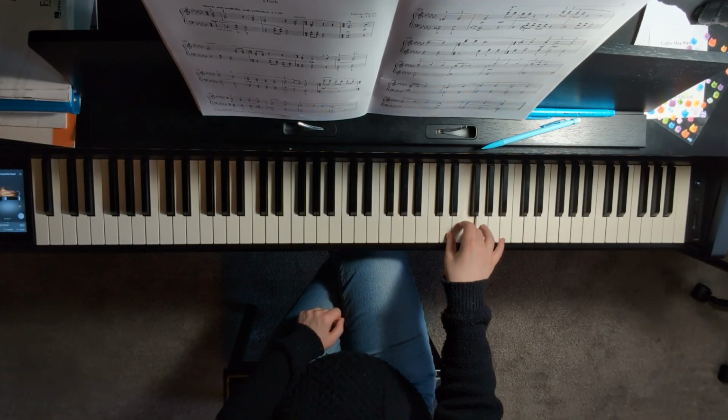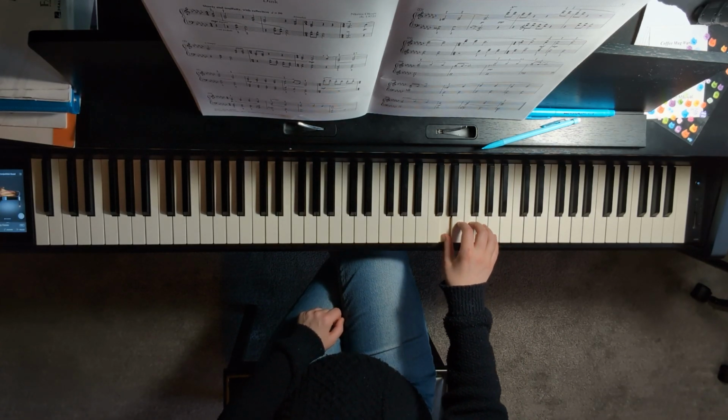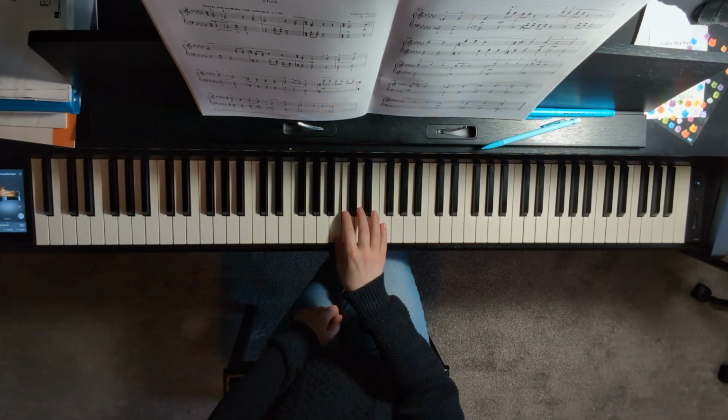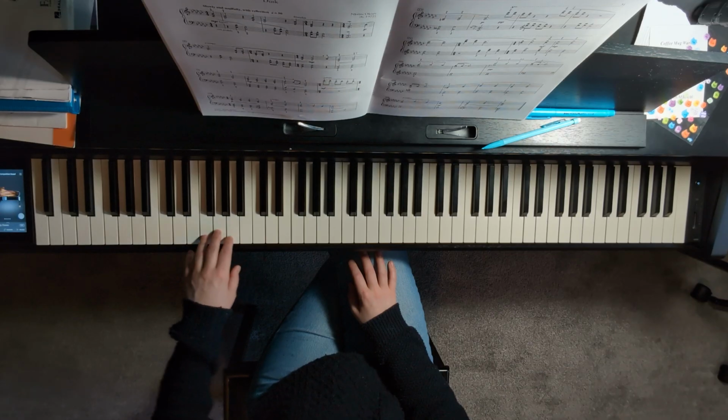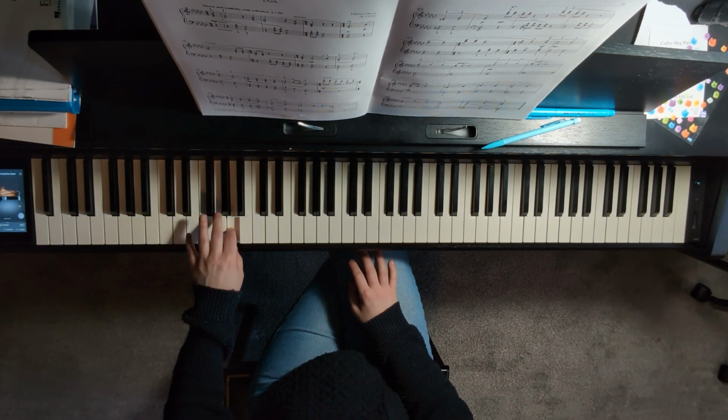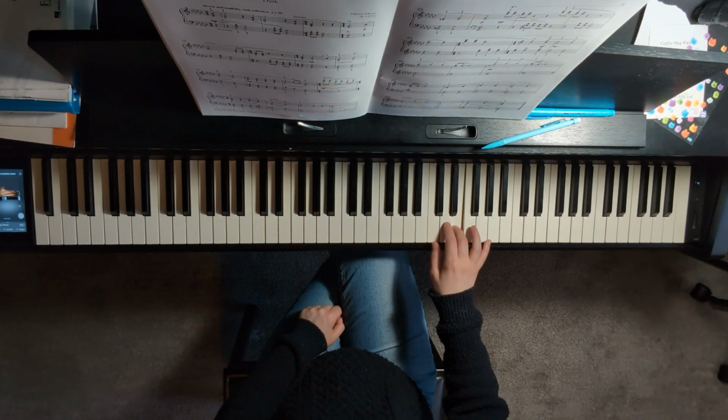That is a third going down. That is a third going up. That is a second going up. That is a second going down.